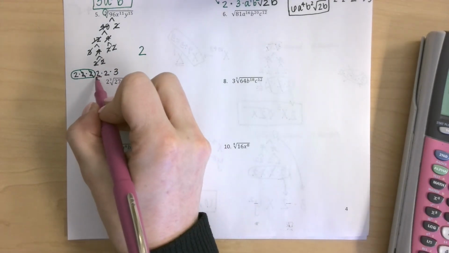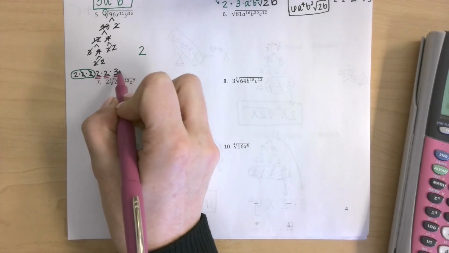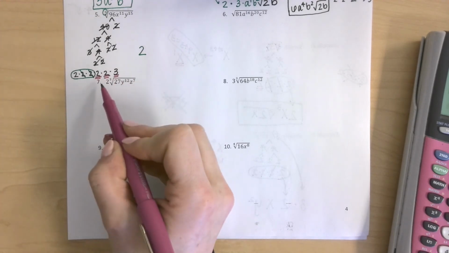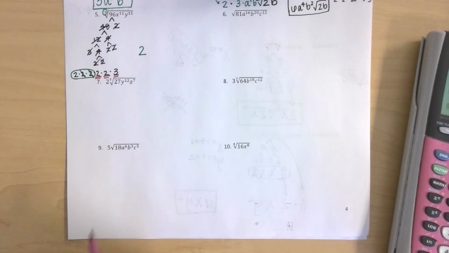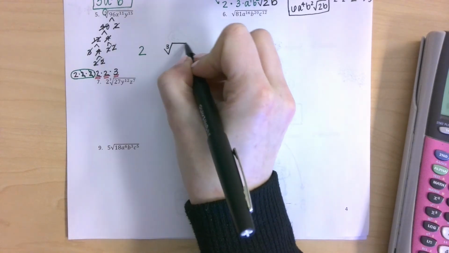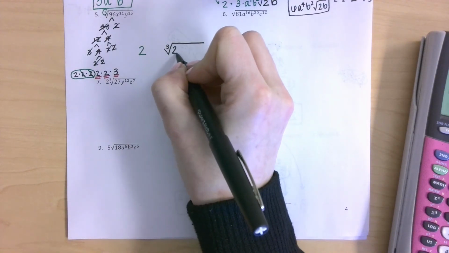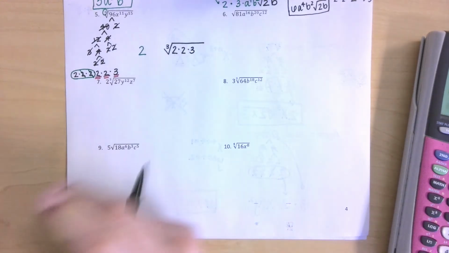All right, this time I have kind of a bunch of things left over. I have a 2, I have a 2, and a 3. I cannot group those all together in a group because they're not the same number. 2 of them are 2s, but this 3 kind of messes up the game here, so I cannot make that a group of 3. So all of those numbers there are going to stay inside of your radical, and just like we did on the outside, they're going to multiply together.